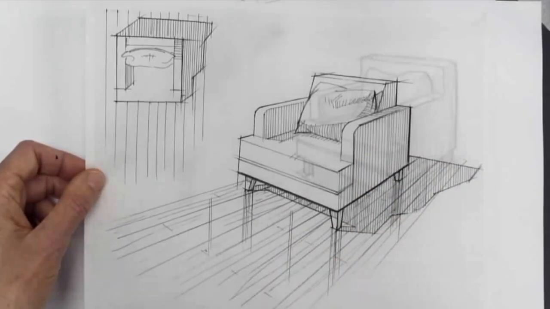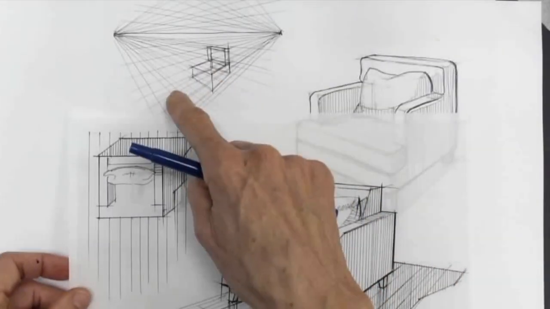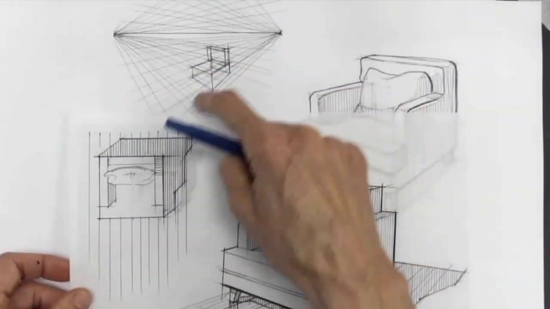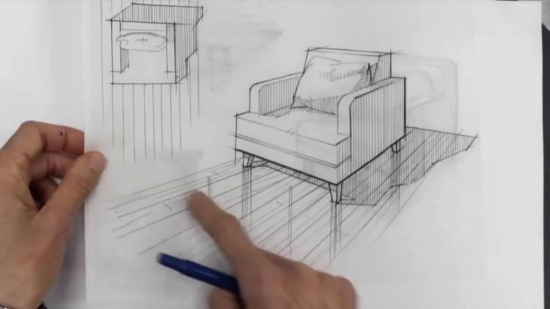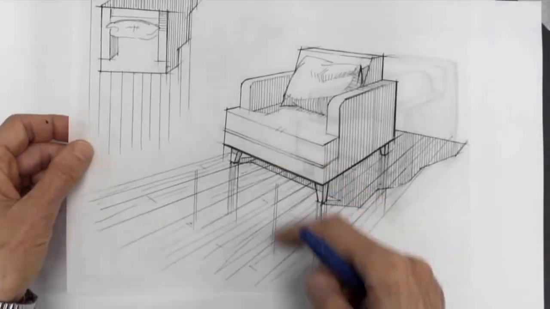No cross-hatching, just hatching. Put in some planking for the floor. You might have to go back here and look at these lines and see what shape they're taking when you do this as reference. And then start throwing in some vertical reflections.